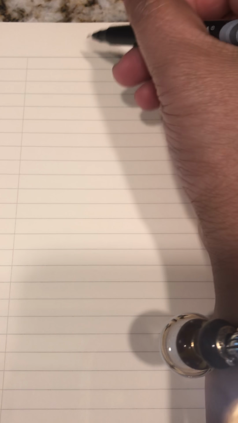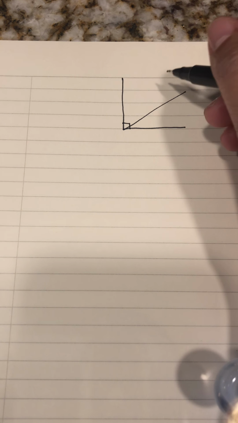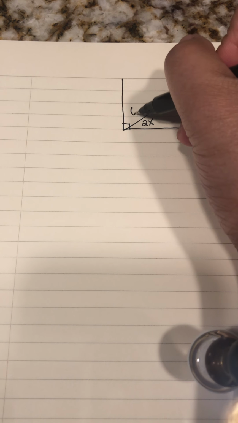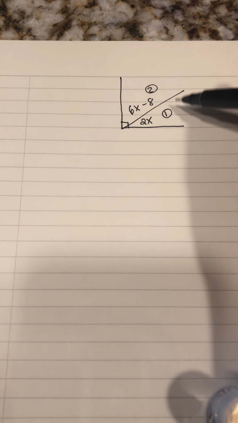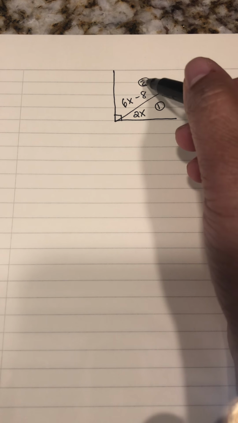Let's try this one here. Okay. And so it's forming a 90 degree. So these two angles is going to be complementary. So we have 2x and then let's say 6x minus 8 here. Okay. So now I'm going to make this my angle 1 and my angle 2. It doesn't matter. You can make this angle 1 and angle 2. Okay. So now what is the relationship between angle 1 and angle 2?